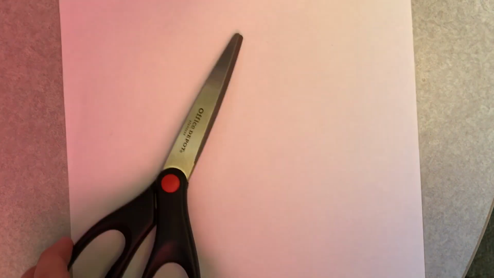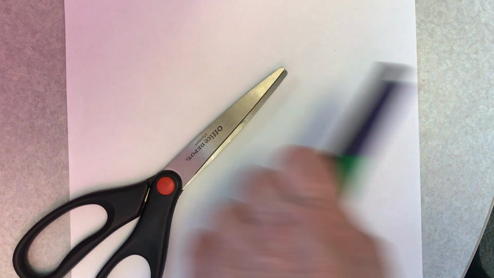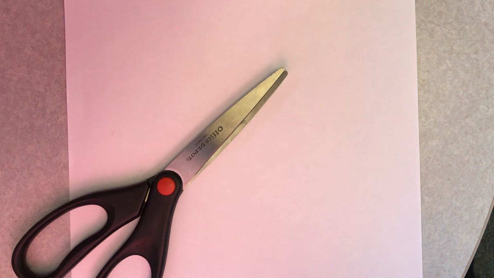I have a pair of scissors, and I have 3 different color pens, one of which I appear to have lost the cap on. I hope it works. So that's what I have going for me and what I am going to use to do this, okay? First thing I'm going to do is this piece of paper right now.